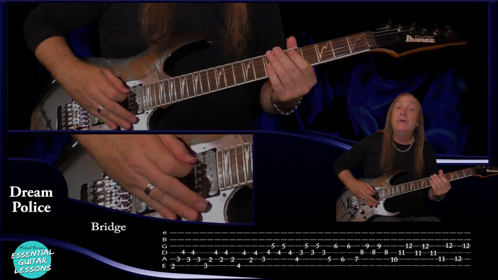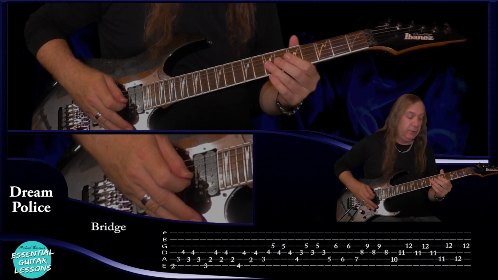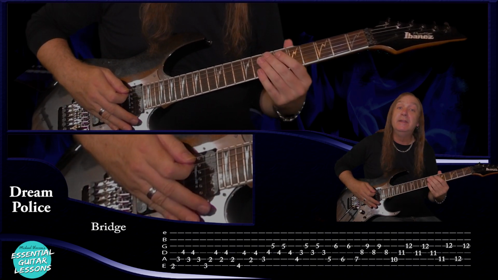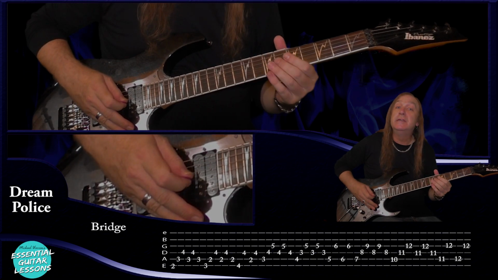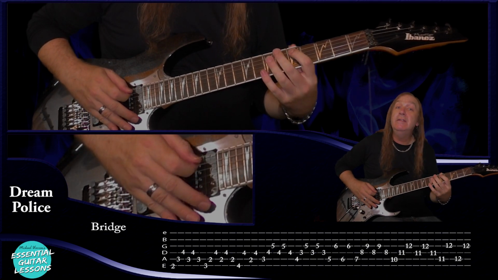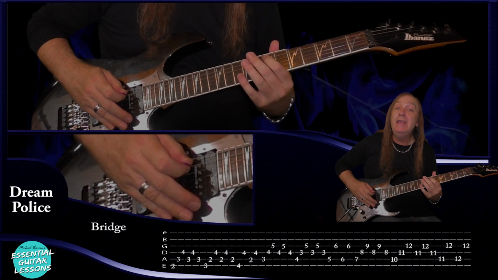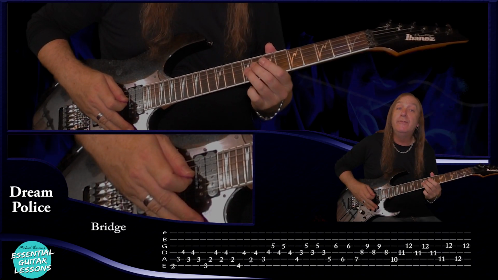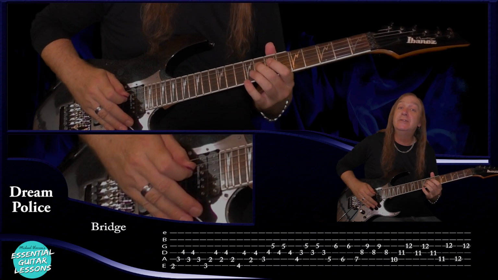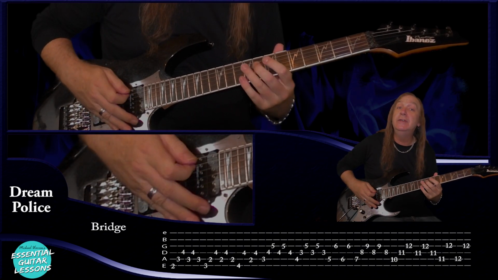Then we go 5th fret on the A, 6th fret on the G, then 6 on the A, 6 on the G again. Then we come up to the 7th fret A, 8th fret D, 9th fret G, back to 8th D, 9G, 8D.